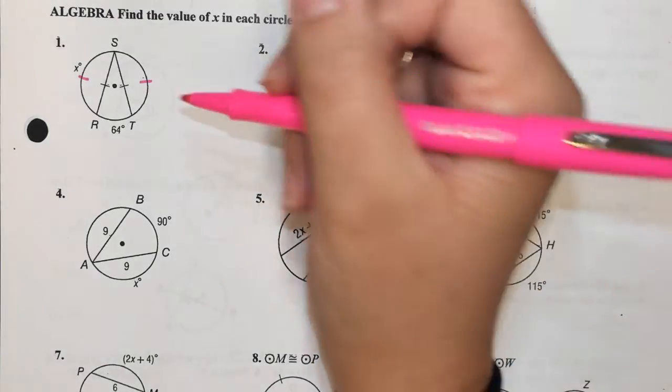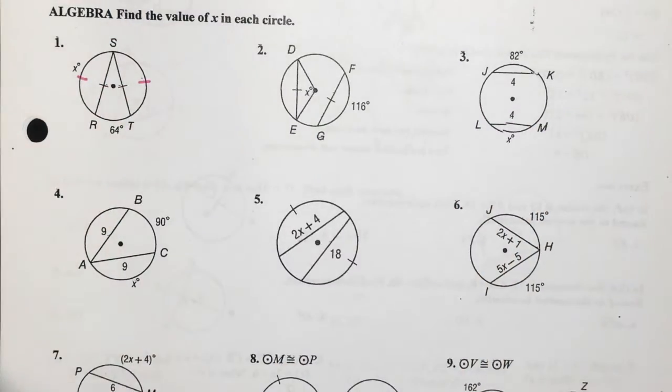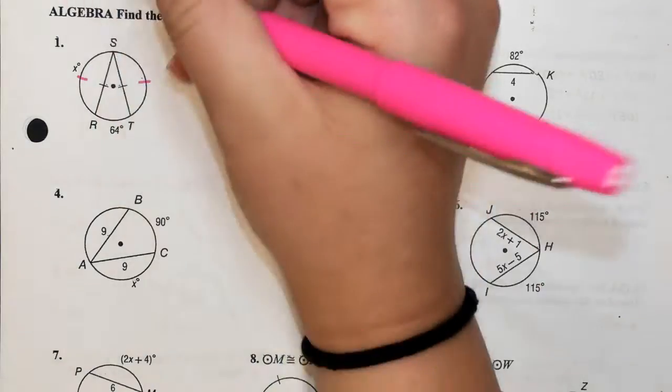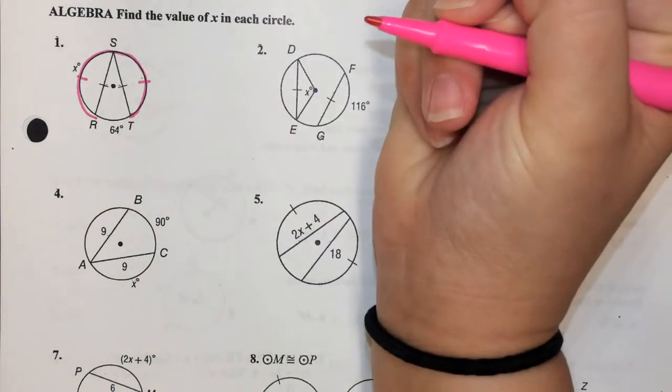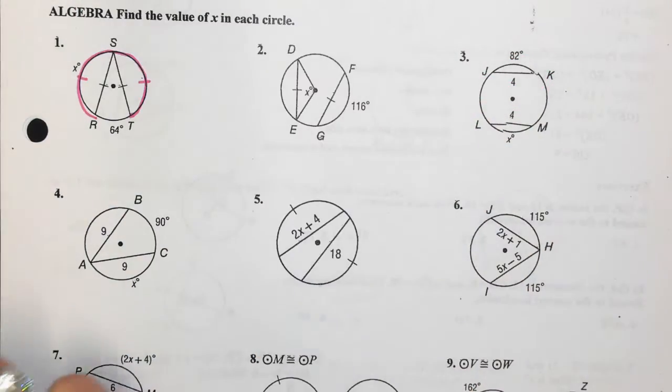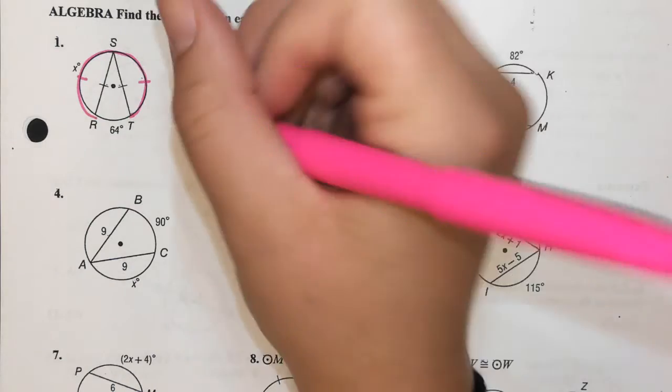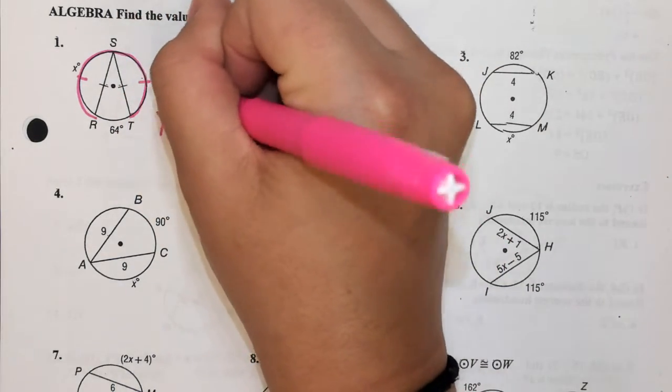So I have 296 degrees left, but I have to split it evenly between how many pieces? 2. So this whole thing that's left is 296, but when I divide it, each piece is 148. So x is equal to 148.